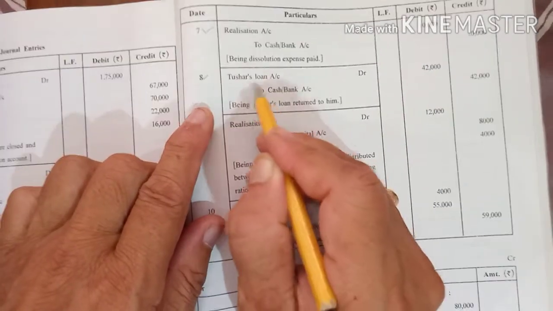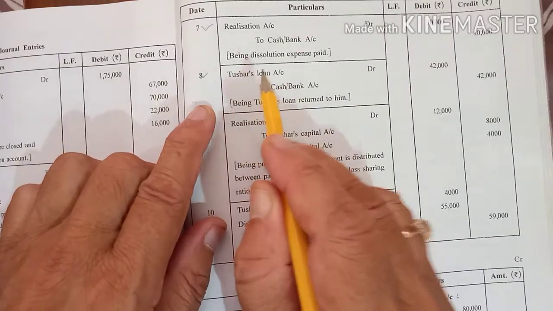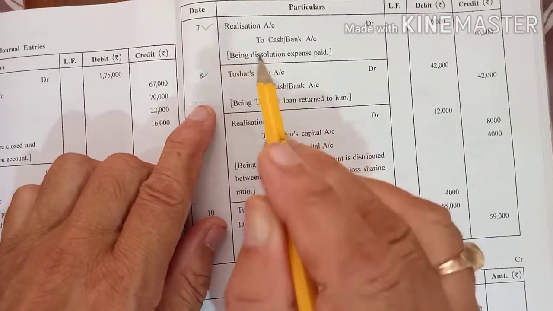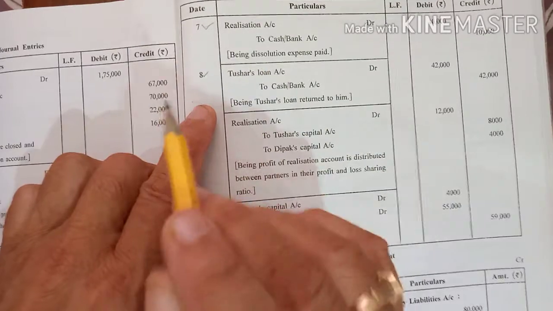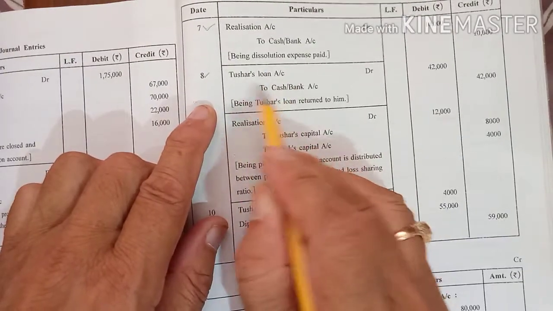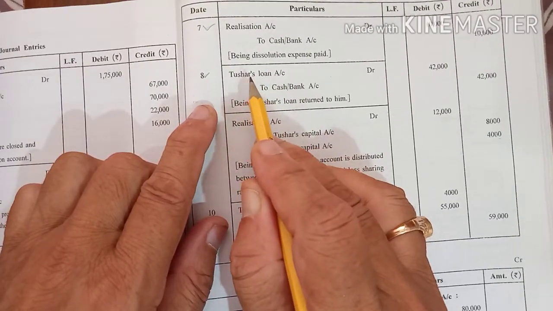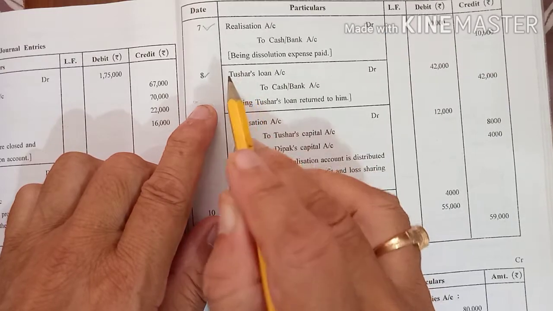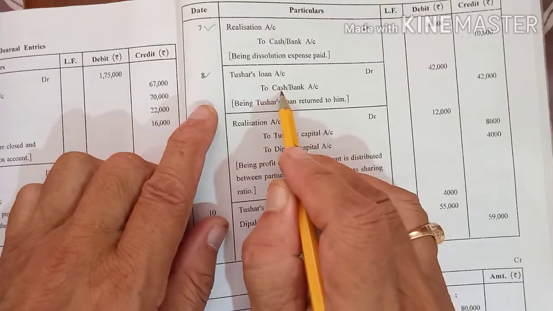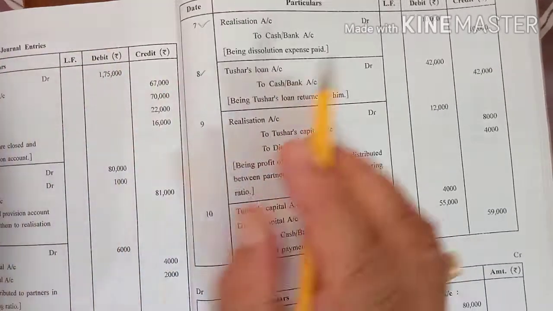Do you understand why Tushar's loan is coming? Because Tushar's loan, this account we have not transferred to the realization account. It is directly we are paying. Tushar's loan is credit balance, we are making it a debit. So Tushar's loan account debit to cash. This is your journal for the 8.